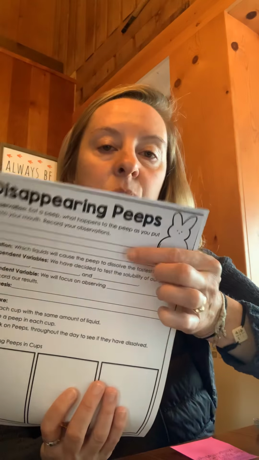An observation is simply an act of viewing something to see what happens. So before you even do the experiment, the observation is to do the beginning part of it, see what happens. So in this experiment, your observation is to first eat a peep. So you get to actually start off by eating one of those peeps and see what happens to the peep as you put it in your mouth. And think about what happens and record on your sheet what happens when you eat that first peep.